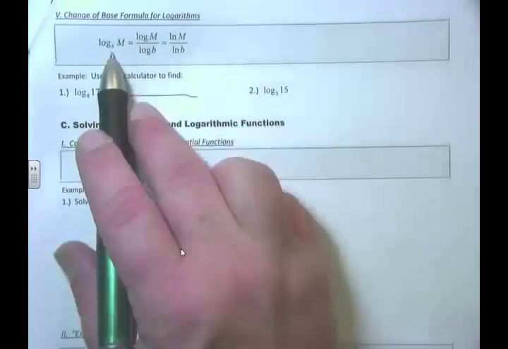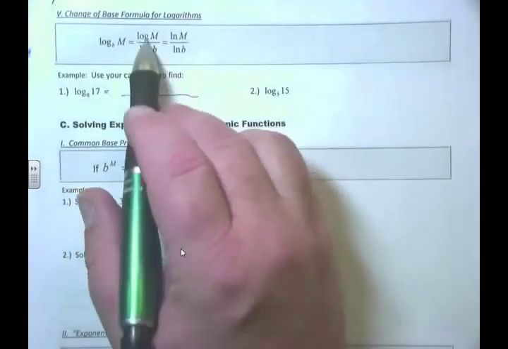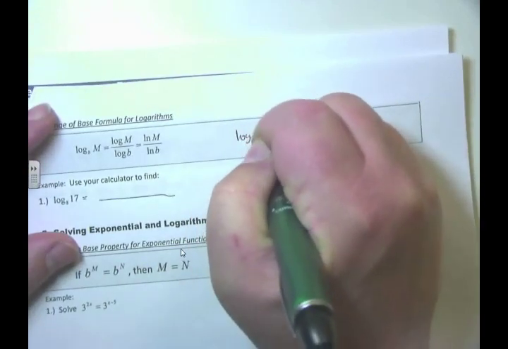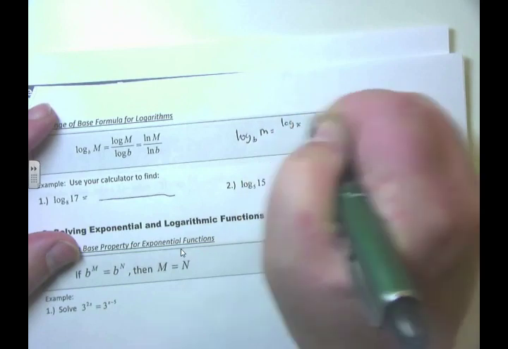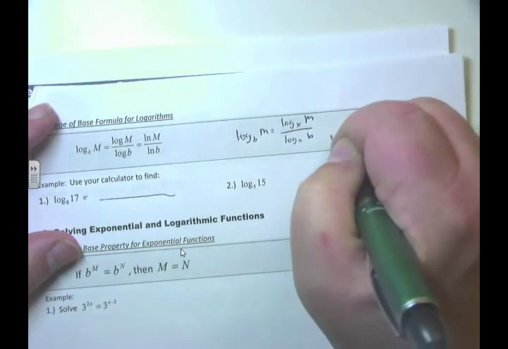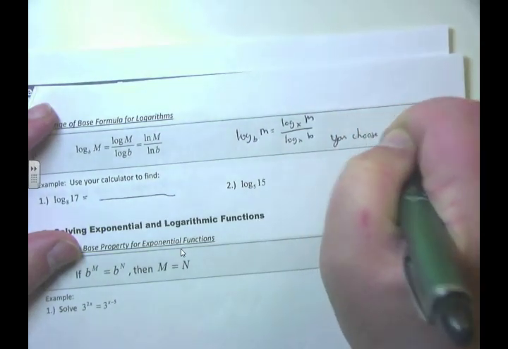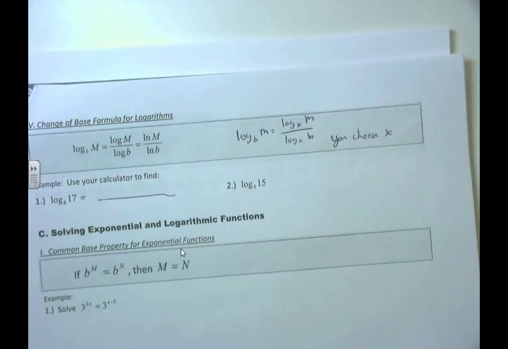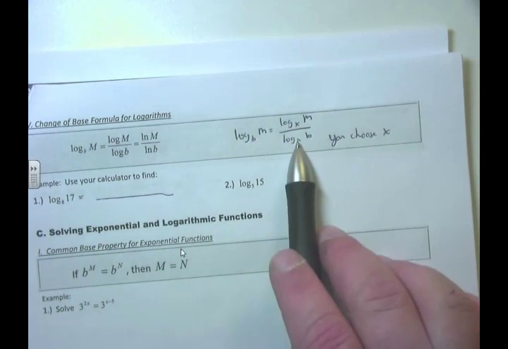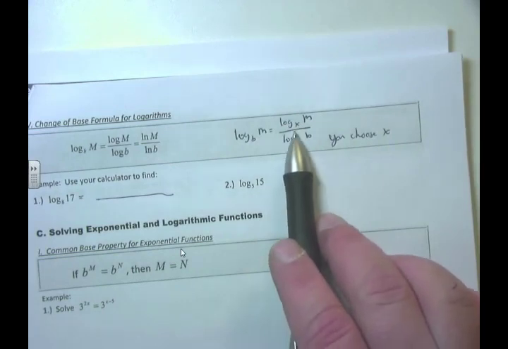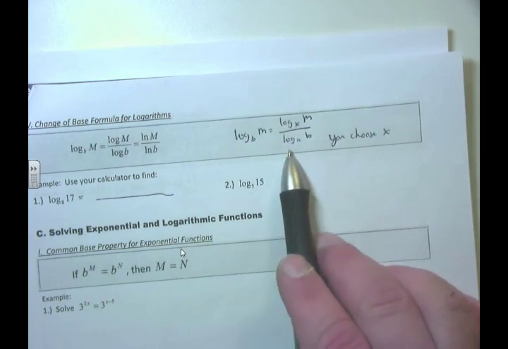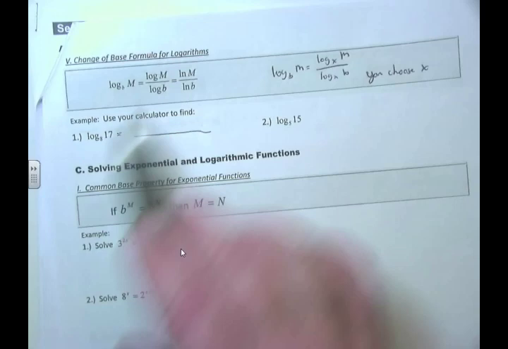Well, according to the rules, the change of base formula is I get to choose the base. The real formula says this: the log base b of m is equal to the log base x of m divided by the log base x of b. You choose the x base. That's what the real change of base formula is out of your textbook. But if I'm going to choose the base, I'm going to use the one that's on the calculator. There's only two of them on the calculator. X had to be either 10 or e, common log or the natural log, because that's where my buttons are. That's why I wrote it the way I did.